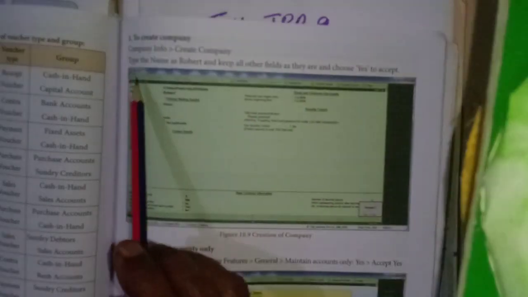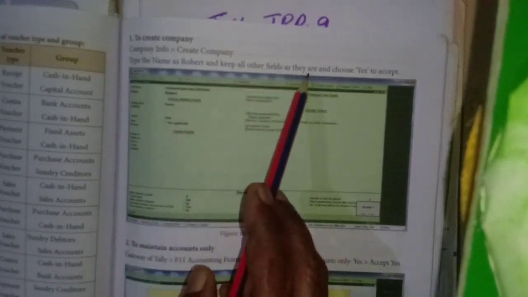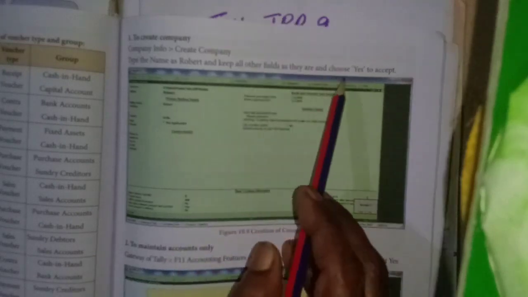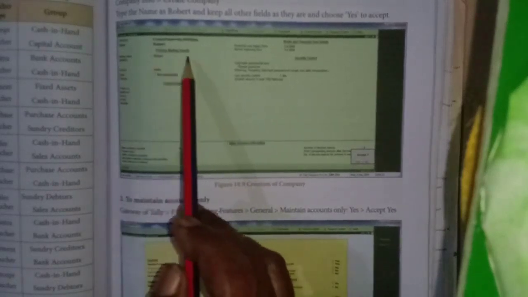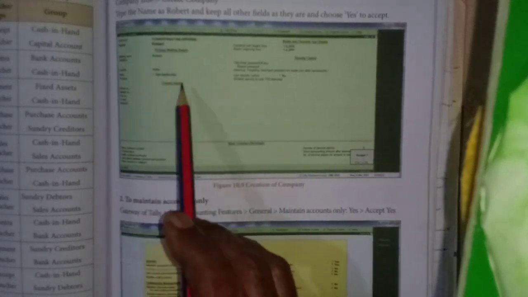Now we have to type the name here. See, name as Robert, and keep all the other fields as they are. We should not touch anything else. At last, you will see one small box like this. Here you have to click yes. Then the company will be created. That company name is Robert. Then it will automatically enter this.